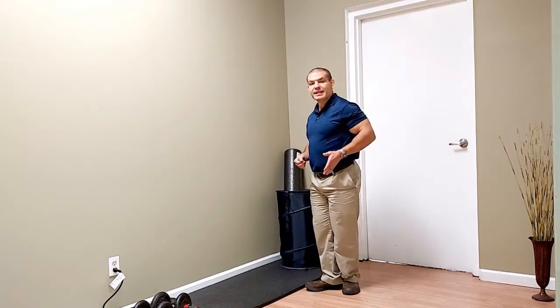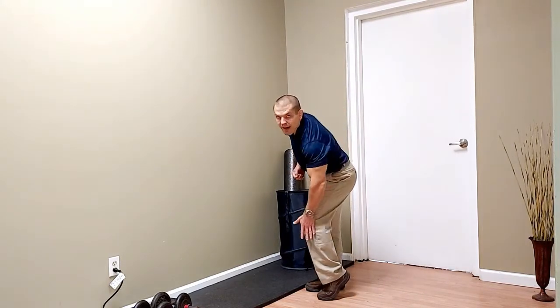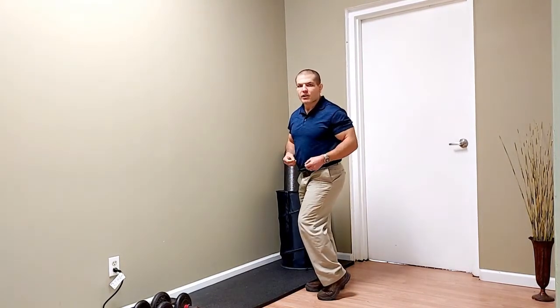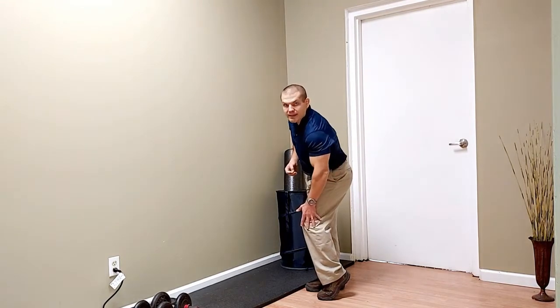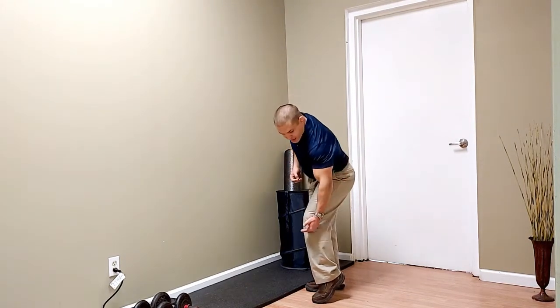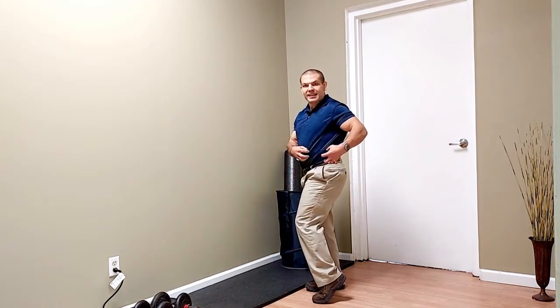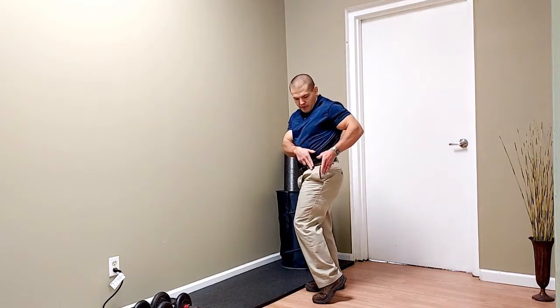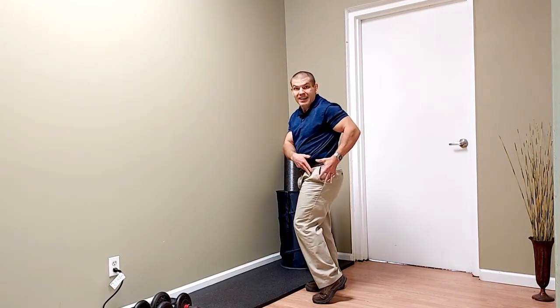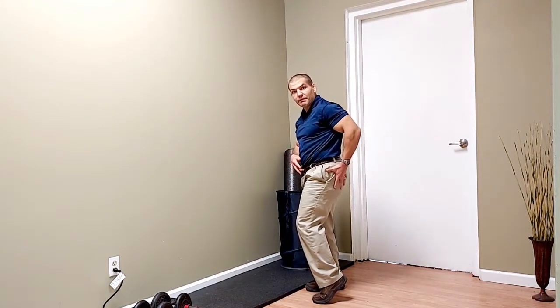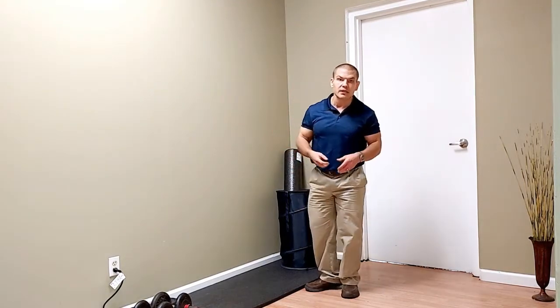So first of all, what is your IT band? Your IT band is a long strip of fascia, or basically a long tendon that runs from your hip down to your knee. It attaches just underneath the knee, and then it attaches to some small muscles in your hip called the tensor fasciae lata, and one really big muscle in your hip, your gluteus maximus or your butt muscle.